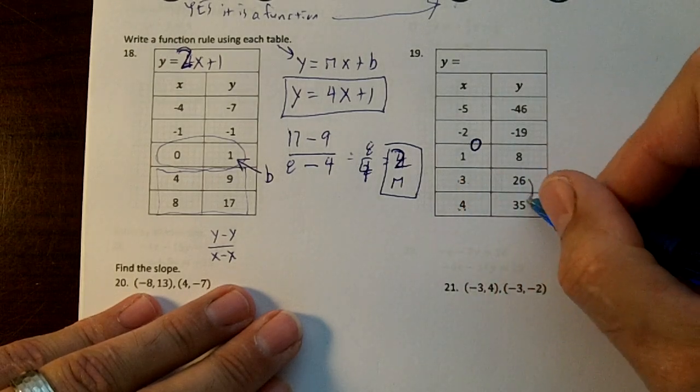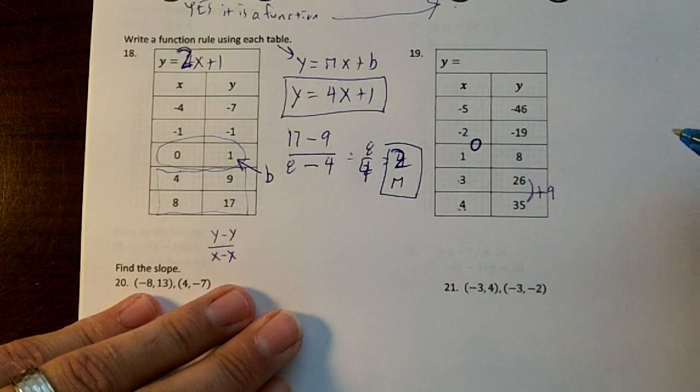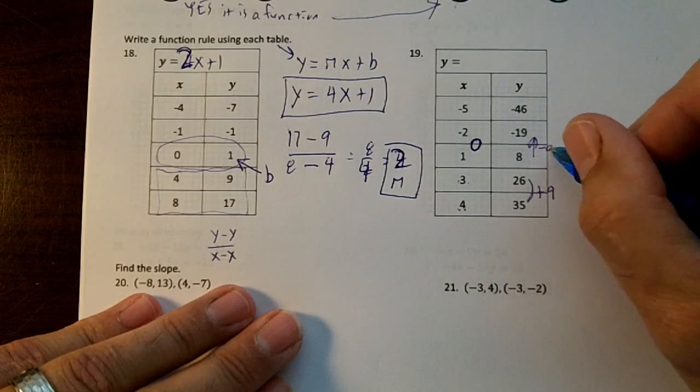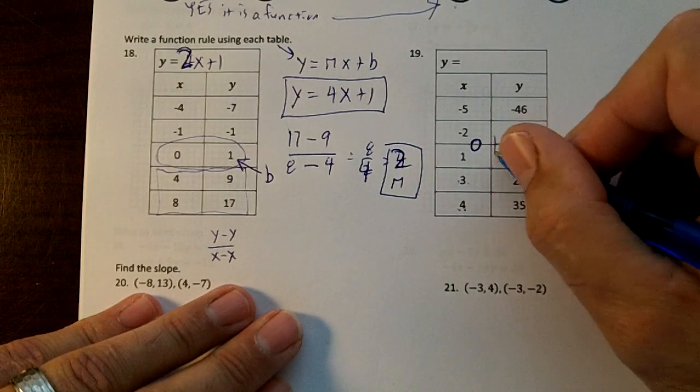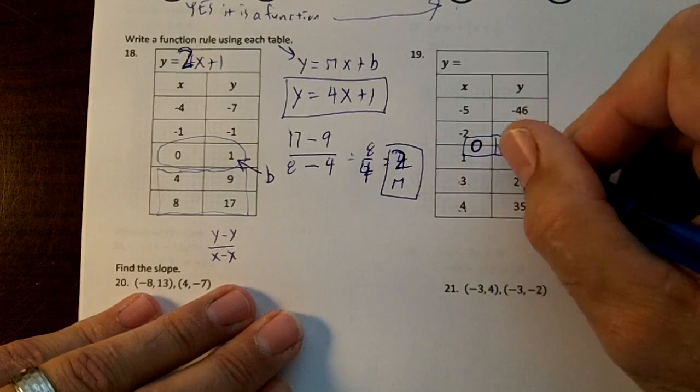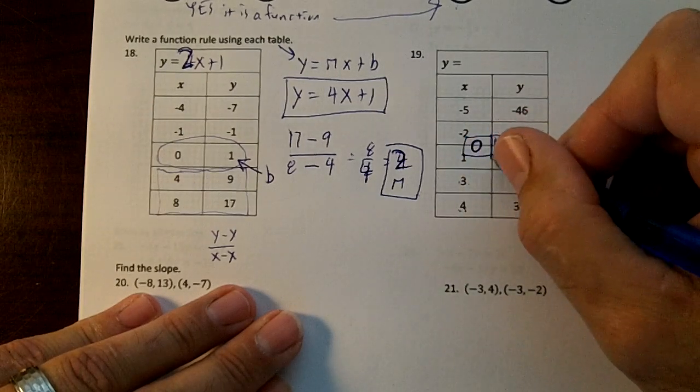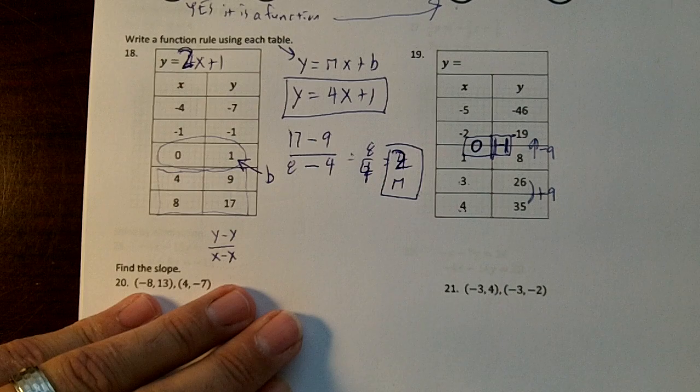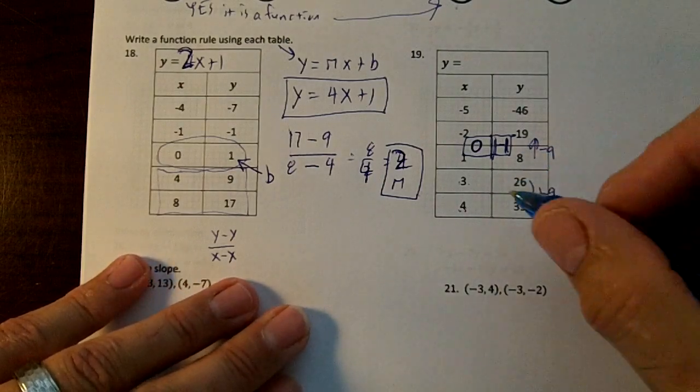So what's the difference between 26 and 35? We're adding 9, aren't we? So to go up, we'll subtract 9. That means this number right here would be negative 1. Okay, so 0 would be a negative 1. And I'll show you another way to find that in a minute.